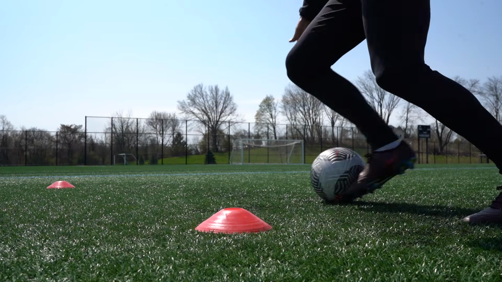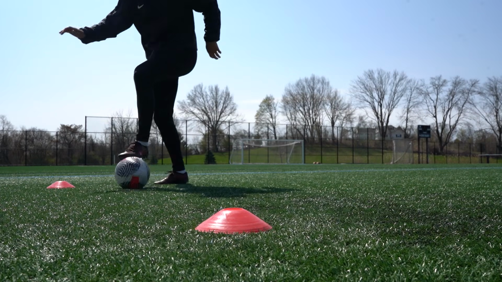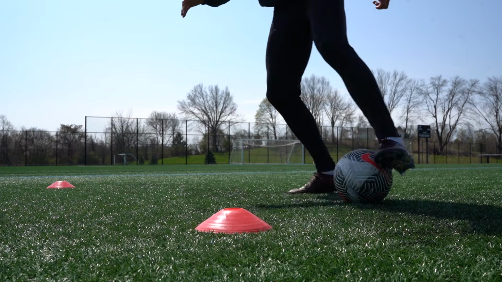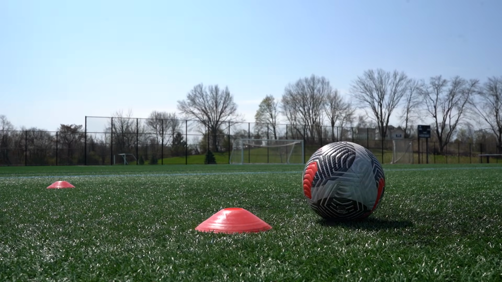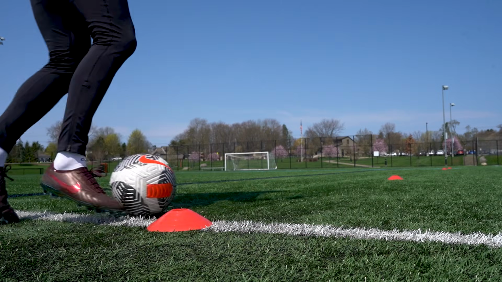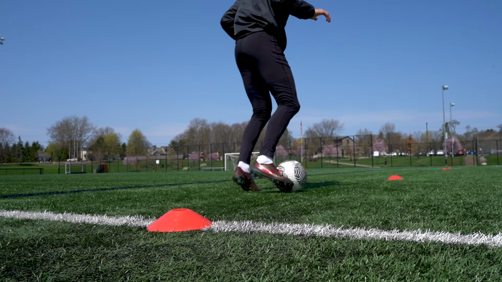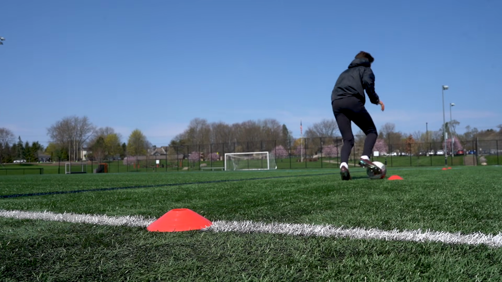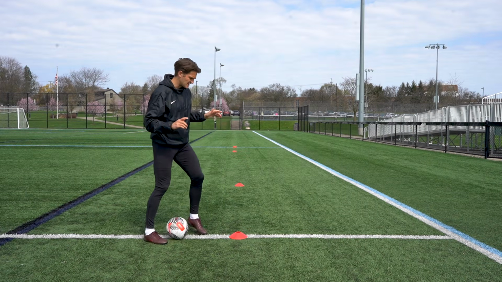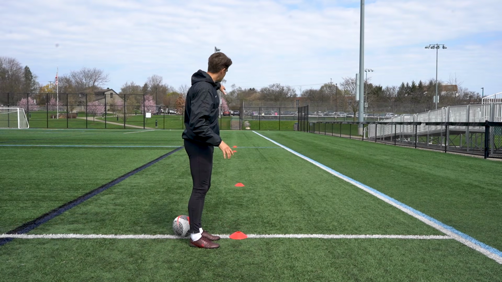So you can either set up the exercise just like this, or you can incorporate this into your free dribbling to work on those different actions to create space in a match. The next method is changing speed with the ball. Being able to go from slow to fast in a split second can be a very effective tool for separating yourself from your defender. So a simple exercise you can set up, place some cones down in a line.